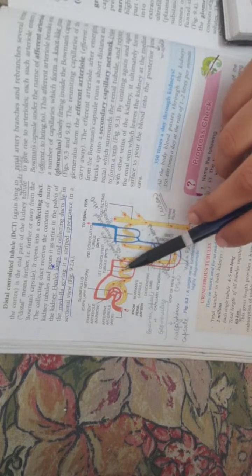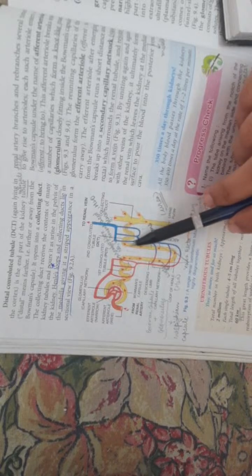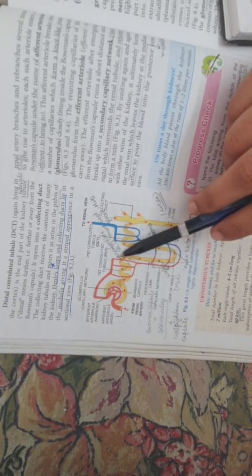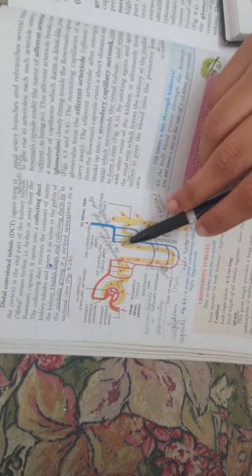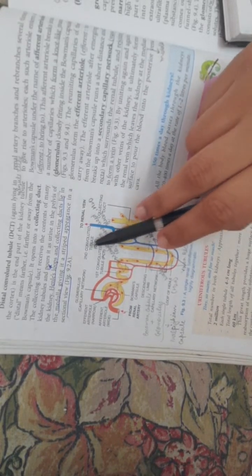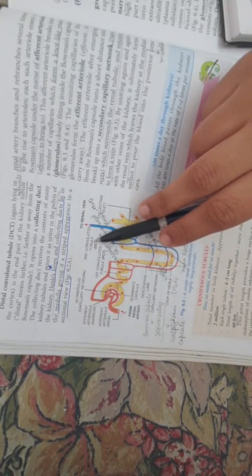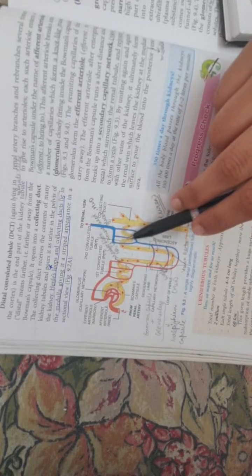Okay, now after this PCT, we see a big hairpin kind of structure. This particular hairpin kind of structure is called loop of Henle. Here it is written loop of Henle, right? And then after that, this loop of Henle goes to, this part is called, I told you, second convoluted tubule or distal convoluted tubule, which is connected to the collecting duct.